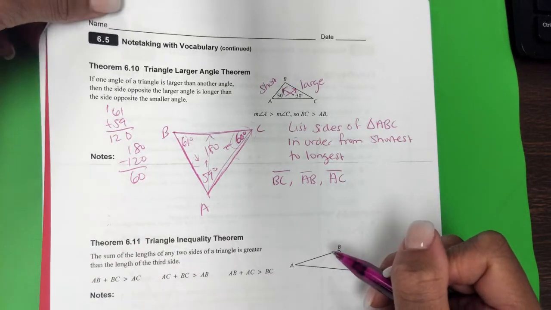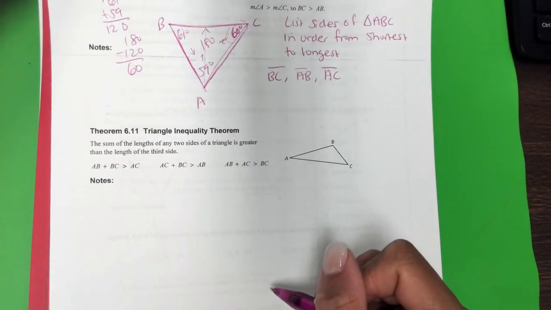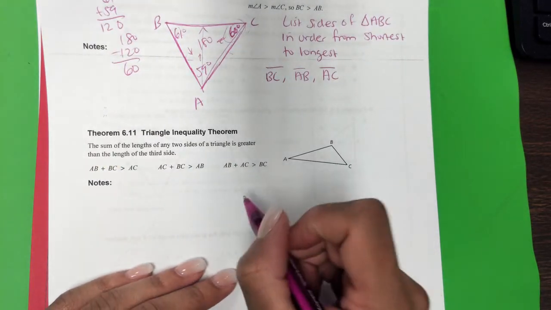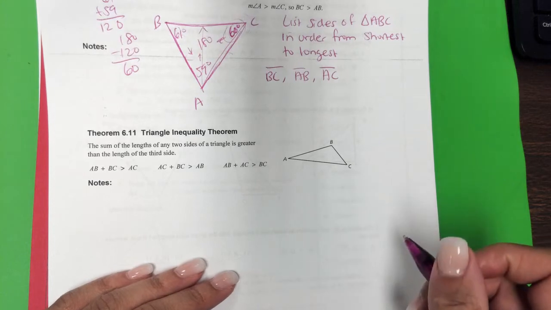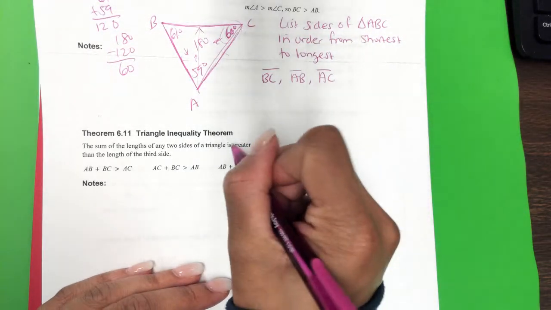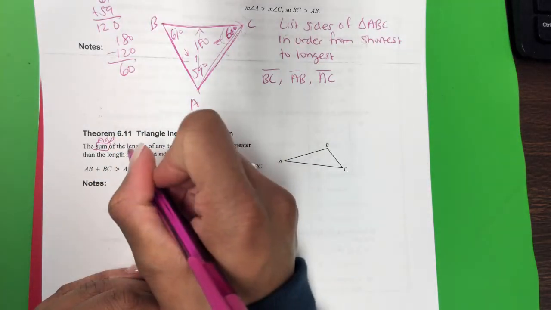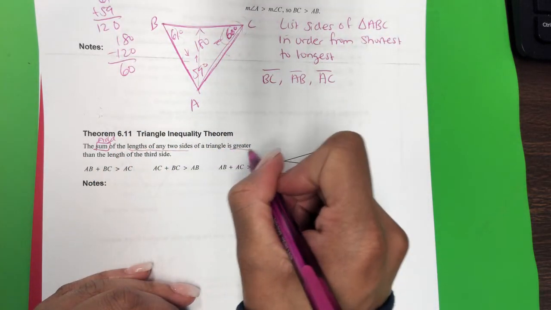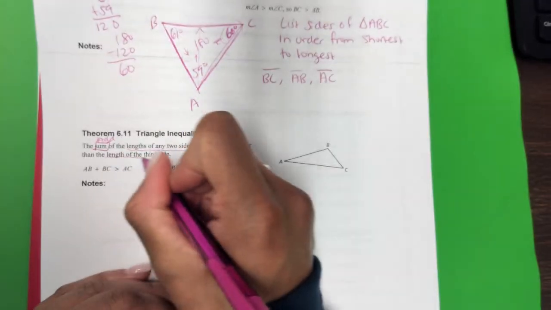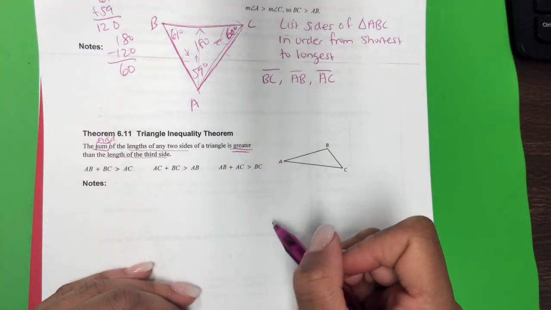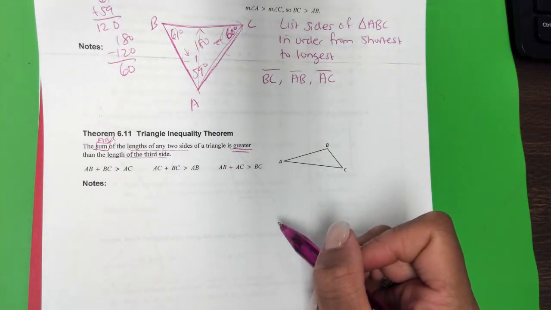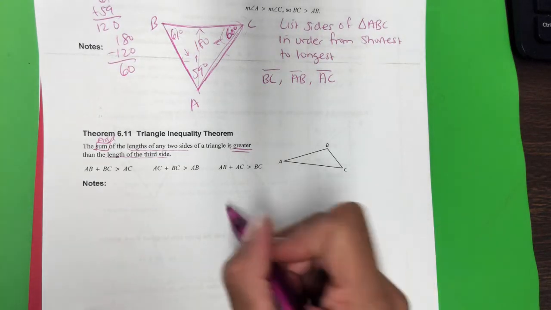Okay, moving on to the next one, I have the triangle inequality theorem. And so the sum of the lengths of any two sides of a triangle is greater than the length of the third side. So I have the sum, so that means add, the lengths of any two sides is going to be greater than the length of the third. Okay, so let's look at an example.